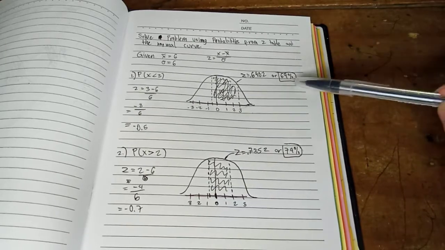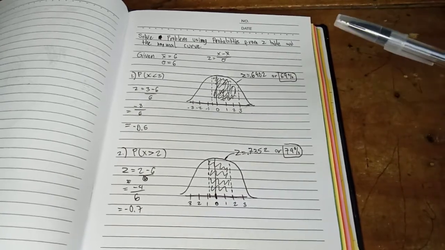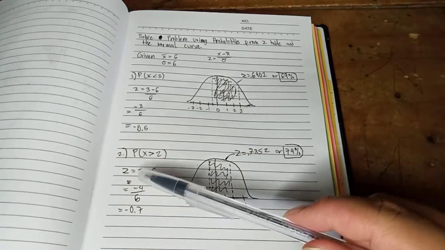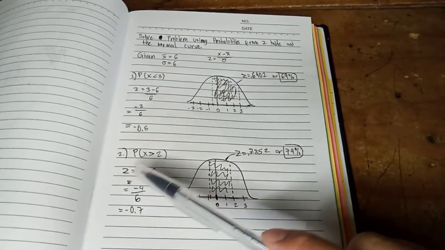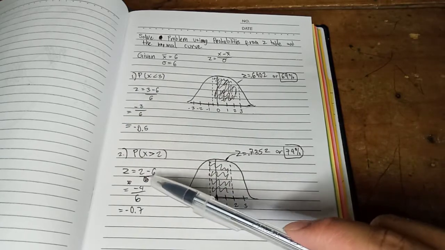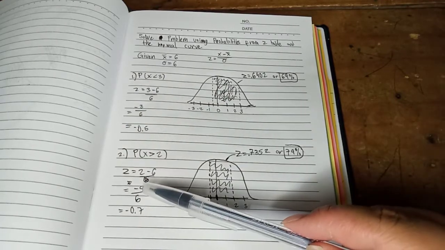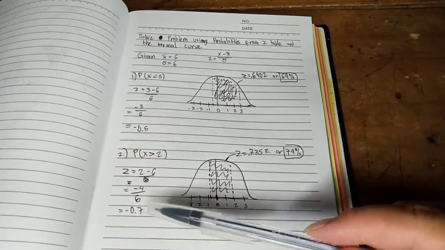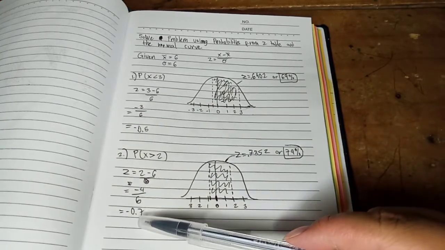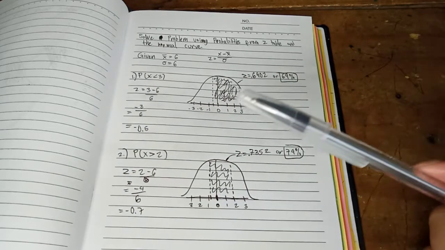We rounded it off to 69%. For number 2, x is greater than 2, C equals 2 minus 6 over 6, which is equal to negative 4 over 6. Made into a decimal, negative 0.7.